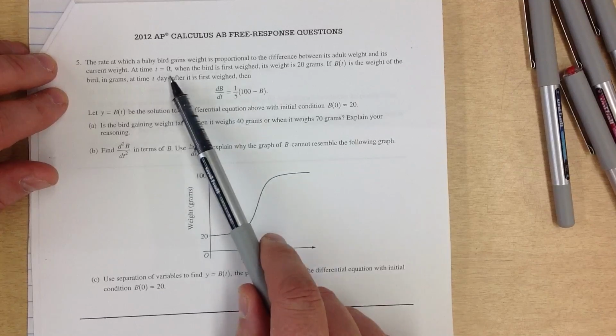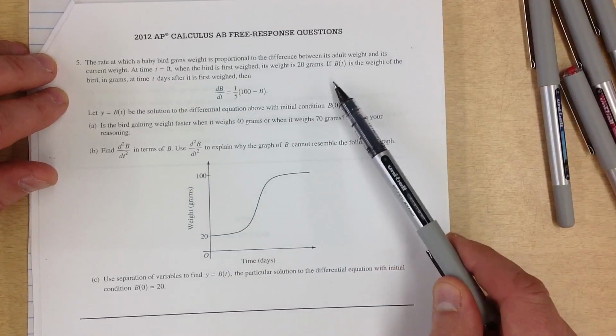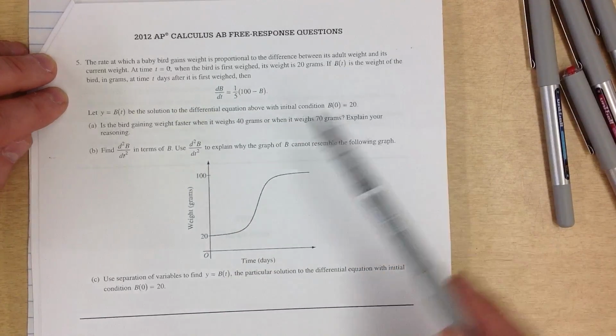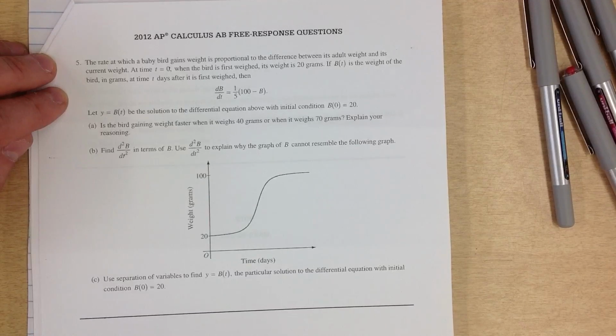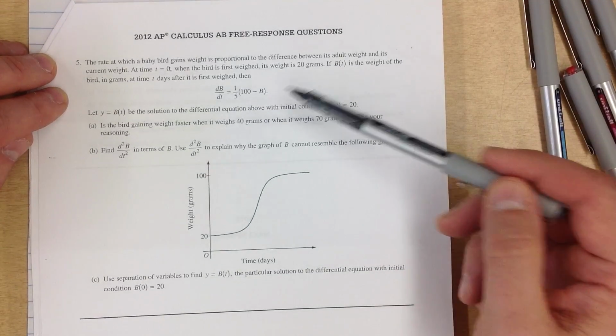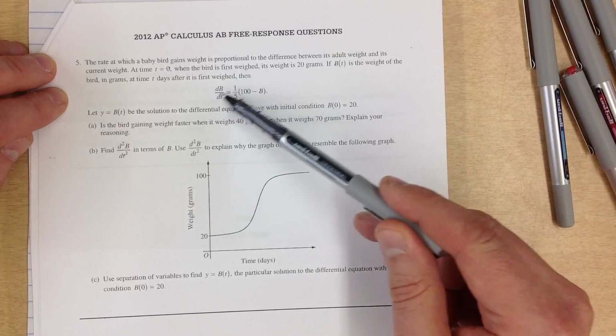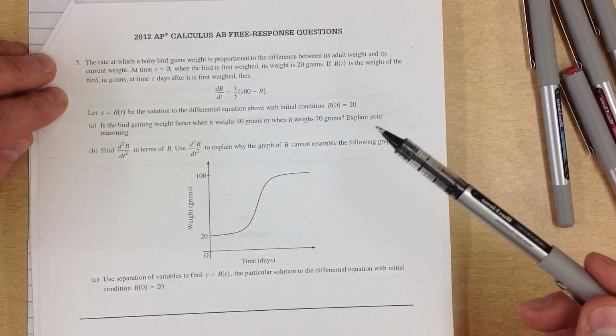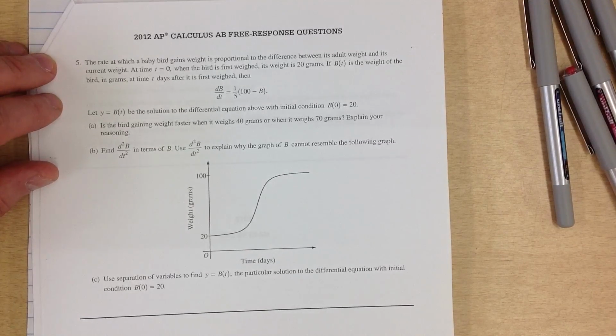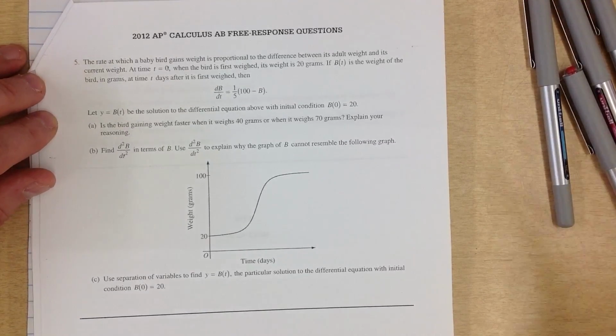Then it says at time t equals 0, when the bird is first weighed, its weight is 20 grams. If B of t is the weight of the bird in grams at time t, days after it is first weighed, then they give you this equation which has a derivative and it also has B, the function we're doing the derivative of. So this is a differential equation. And so we need to be thinking about separation of variables and maybe a slope field.